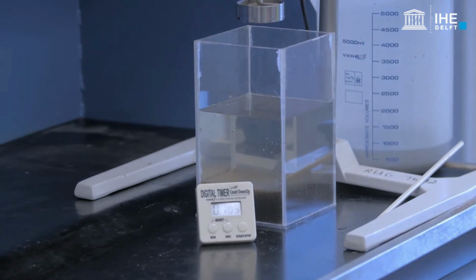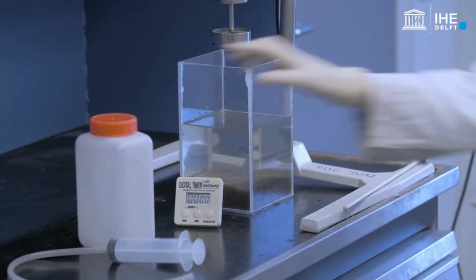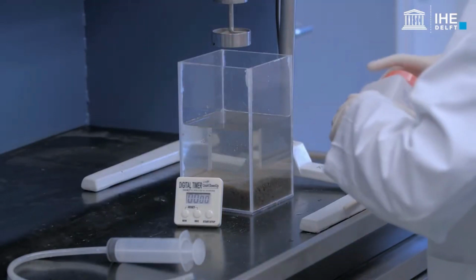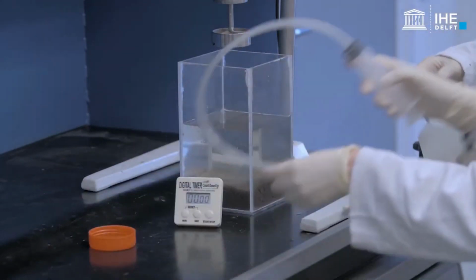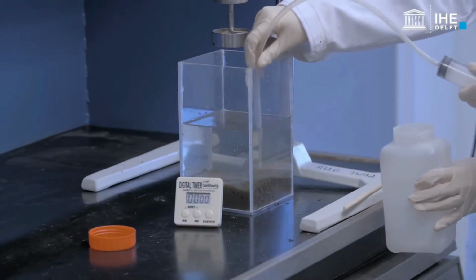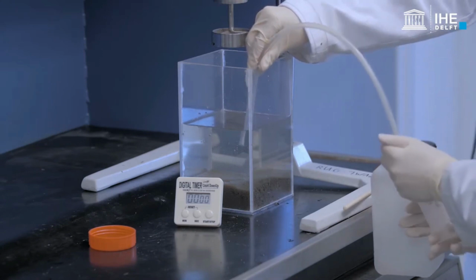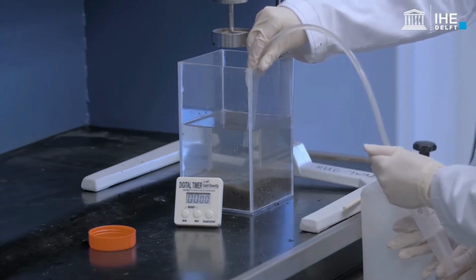After 30 minutes of settling, the DSS of the supernatant is analysed. Place the siphon into the supernatant. Make sure that sampling does not disturb the settled sludge. Gently pull the syringe.